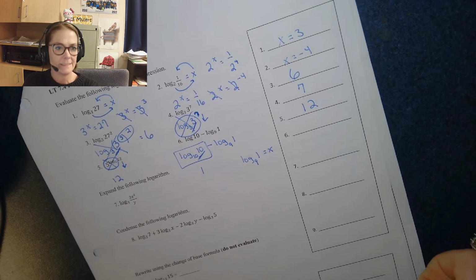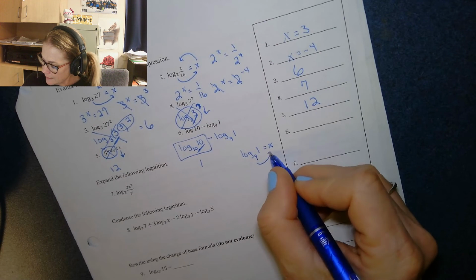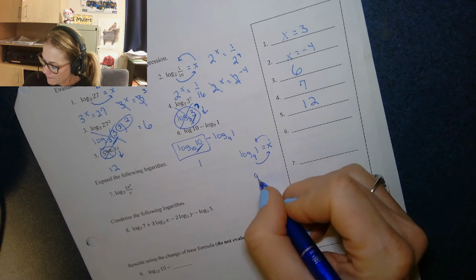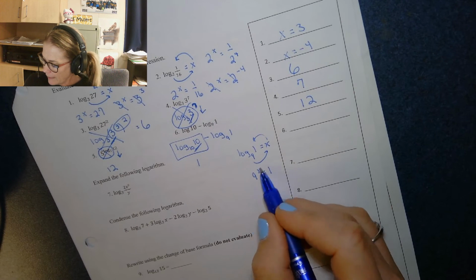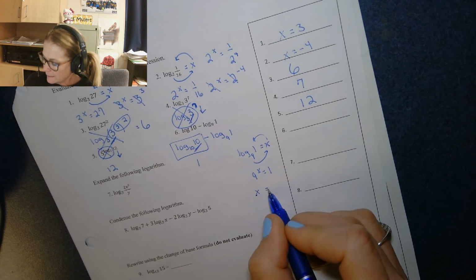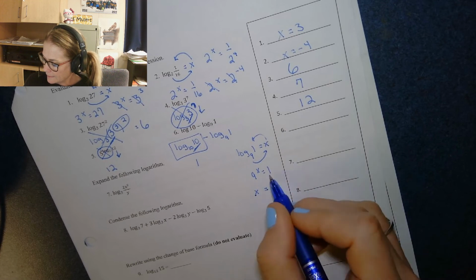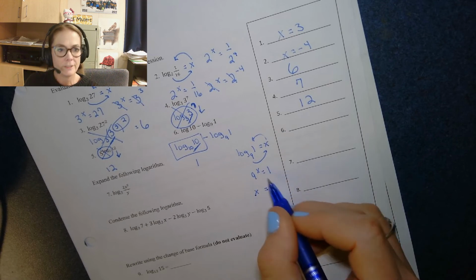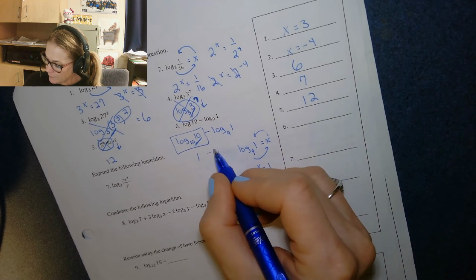You can always set something you don't know equal to x. If I circle around the problem, 9 to the x equals 1. Okay, so when I raise something to a power and get 1, that power has to be 0. The only way to get anything to equal 1 with an exponential equation is the exponent has to be 0. So this is actually equal to 0. So this is just 1.